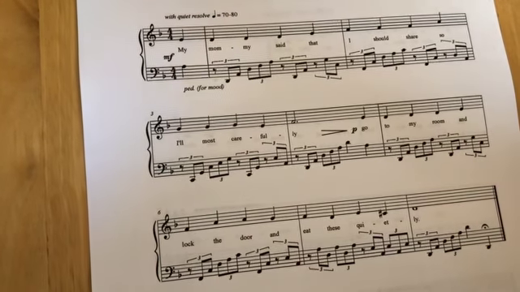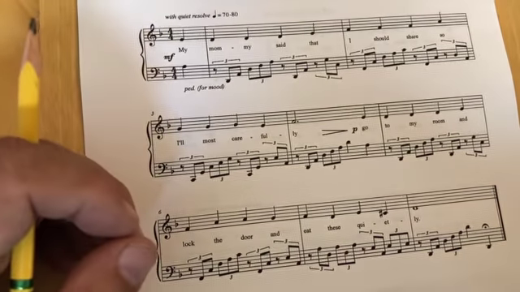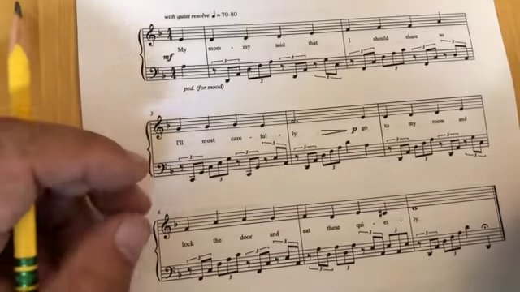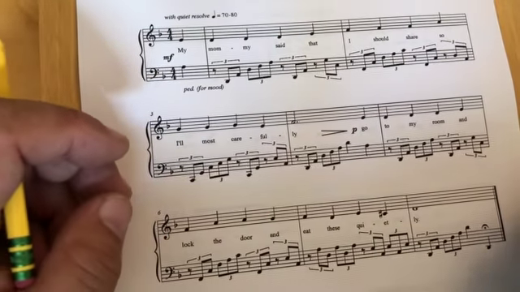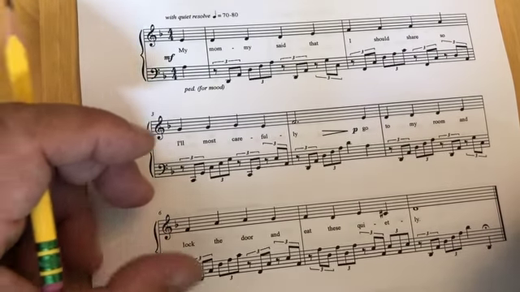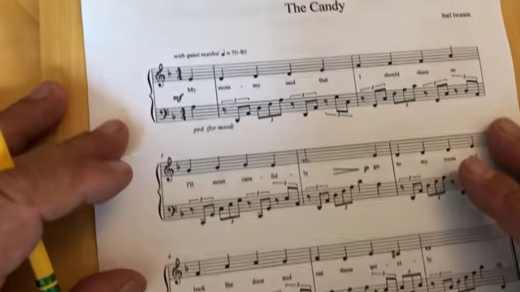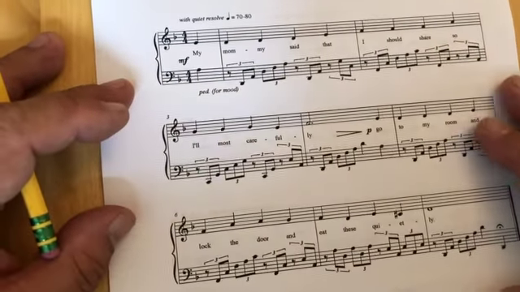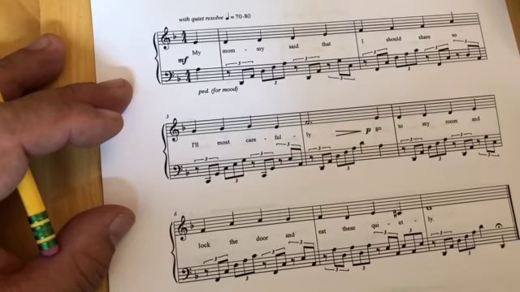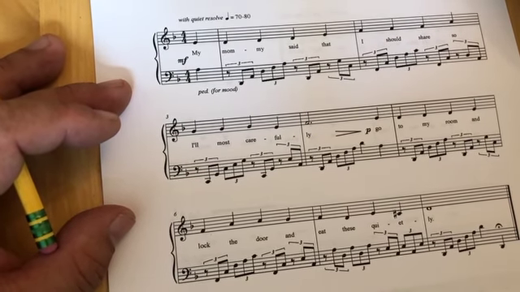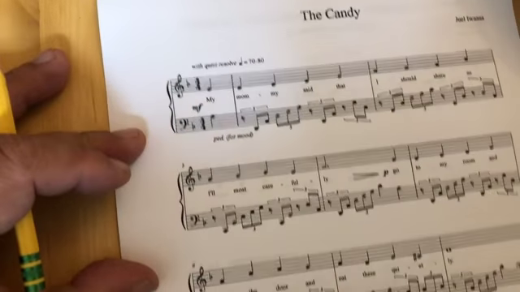All right, we're going to start combining scales and chords and note reading, and we're going to do our first analysis of the harmonies in a piece of music. This is a song that I wrote a number of years ago. I'm going to play it for you right now. It's pretty short. It's a funny song. It's ironic. It's about kids being told they have to share. It's called The Candy.